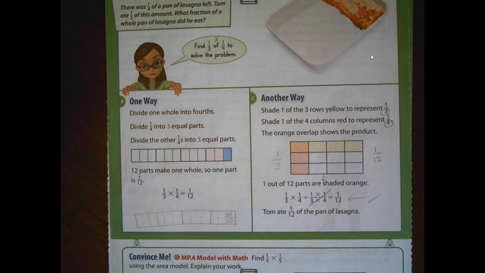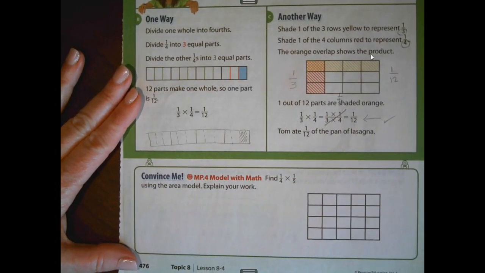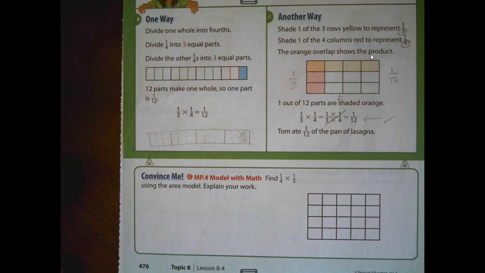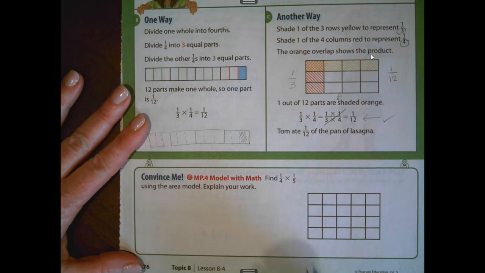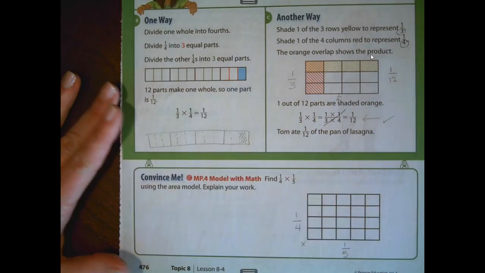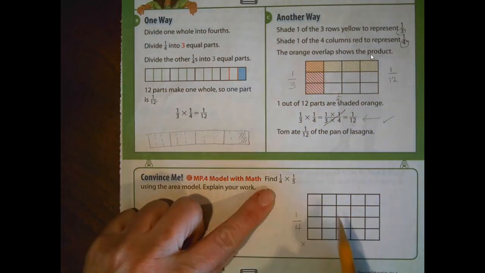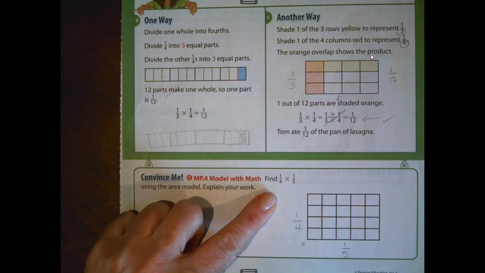All right, I think it'll be easier if we do one together. So let's look at the convince me. All right, and it looks like we're using the area model. So I see we're multiplying 1/4 times 1/5, and we're looking for the product. So I just like to do this. I like to label my work. And I know that I have 4 rows. They've already drawn the 4 rows for me, and one of them needs to be shaded.